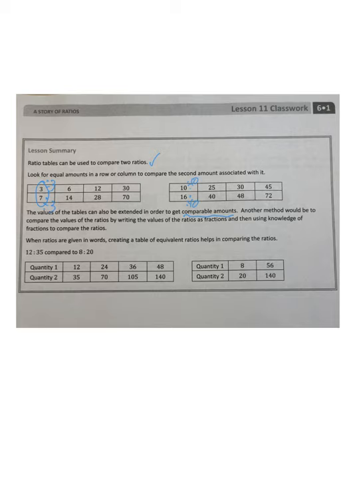When ratios are given in words, creating a table of equivalent ratios helps. And I love, when I get a lot of words, I draw a table. 12 to 35 compared to 8 to 20. Okay, remember it's just a sum, so we're good there. Then here's the problem set.